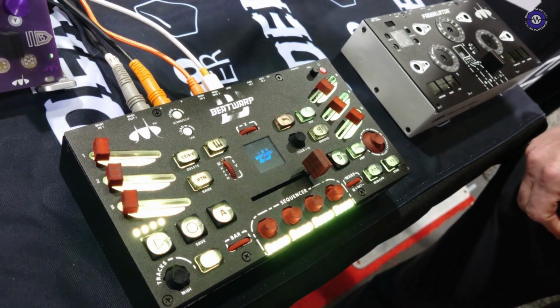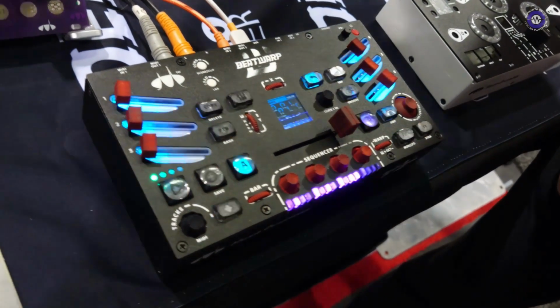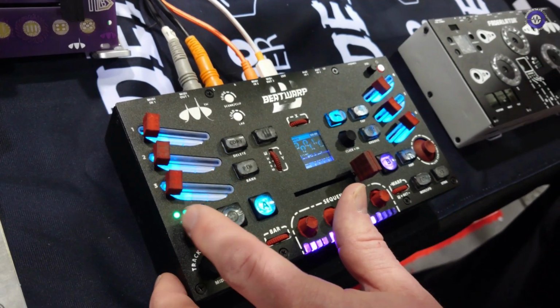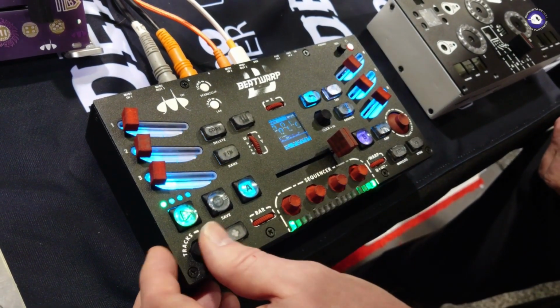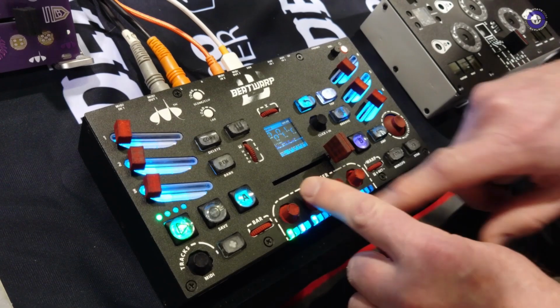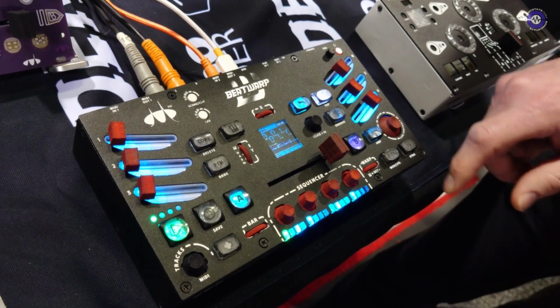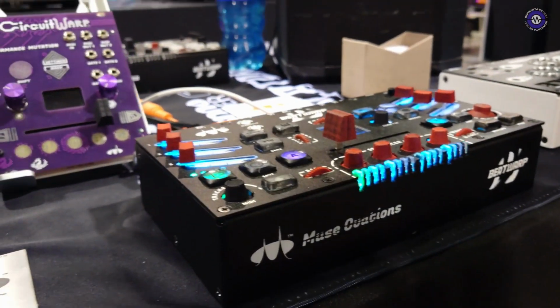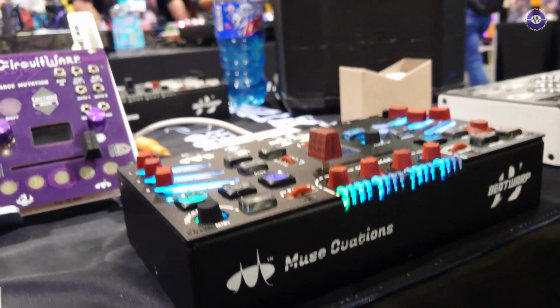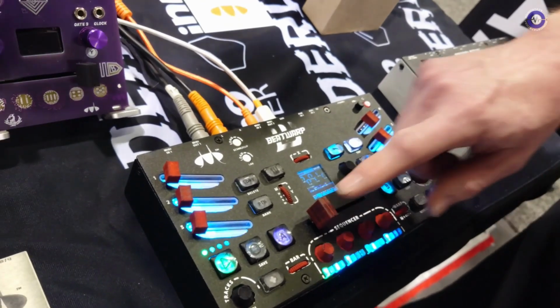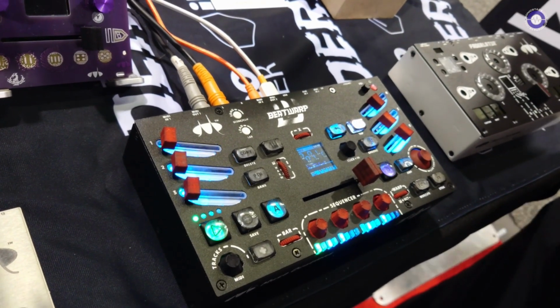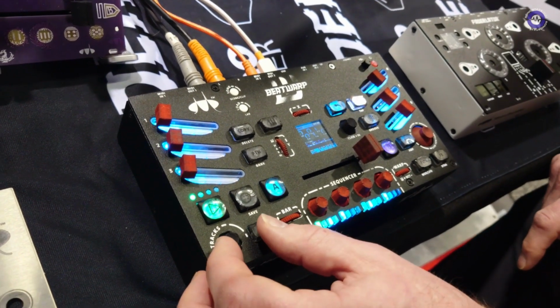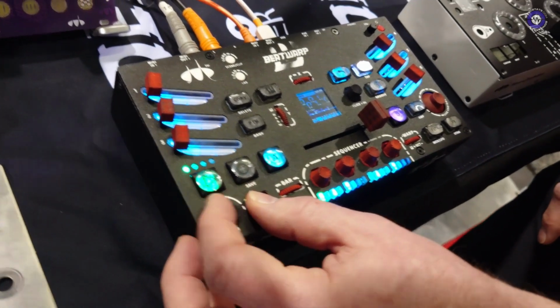But one of the most important things that we like at Muse Ovations is live performance. So one of the great features about Beatwarp is your sequencer is viewable not only by the user, but it can be viewable by others from the front of the box. You can see the lights from the front. That way, if you have other bandmates who are performing with you, or if you have somebody watching, they can follow along.